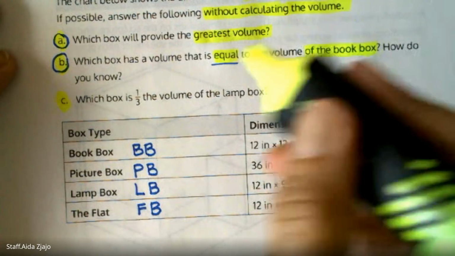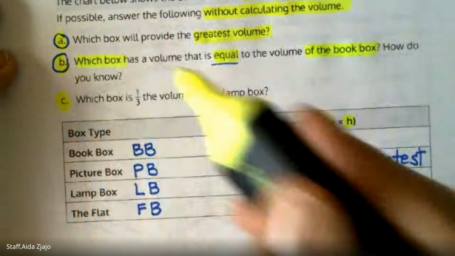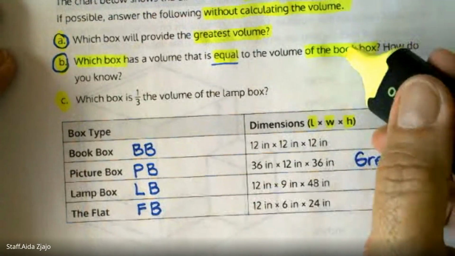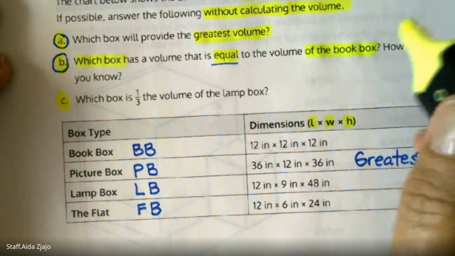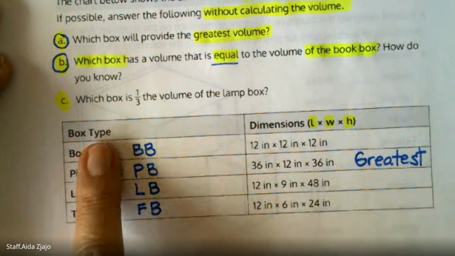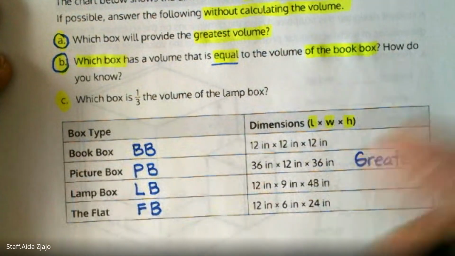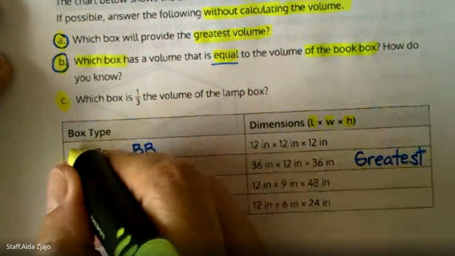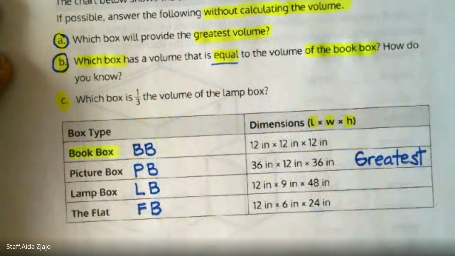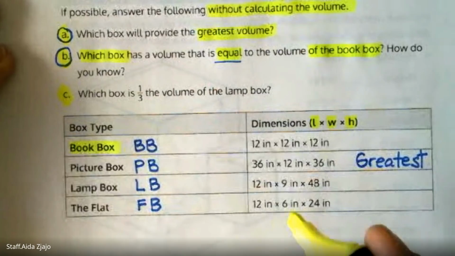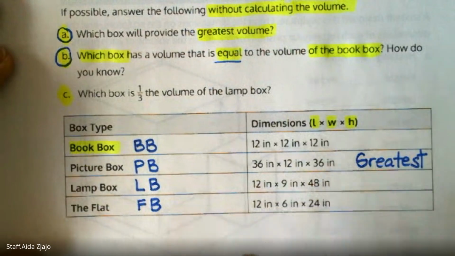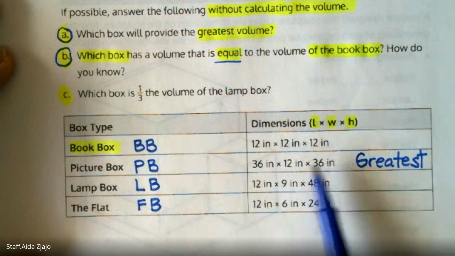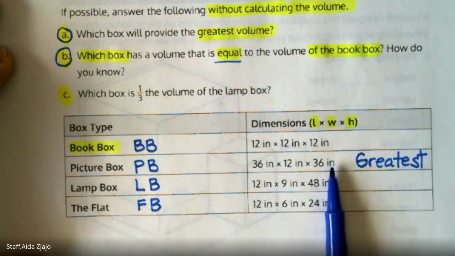All right, so which of these boxes is the same as the book box? So book box is this one. So very important, and sometimes to highlight what we are observing. We're observing the book box and another box that will be the same. So we say that this one is greatest, so we don't even need to look at it because that's the greatest value.